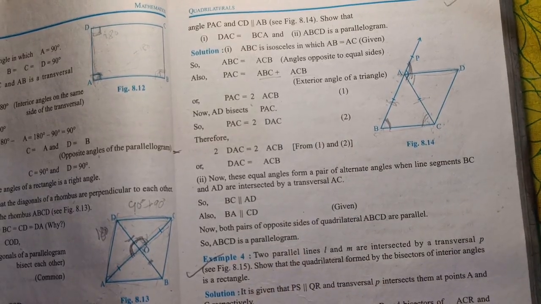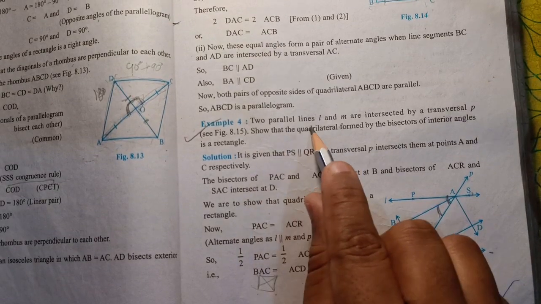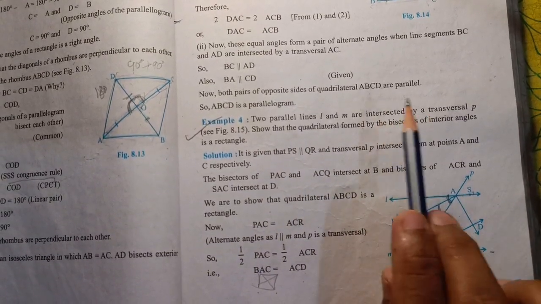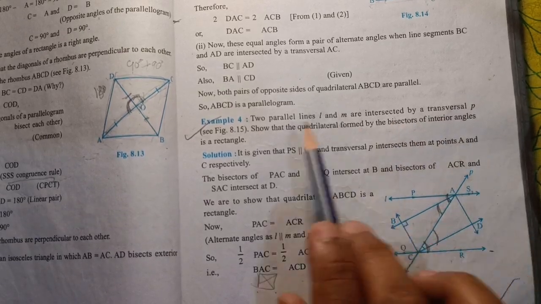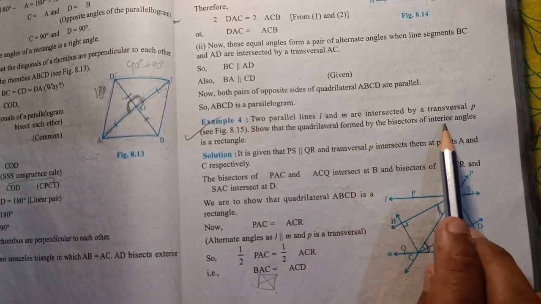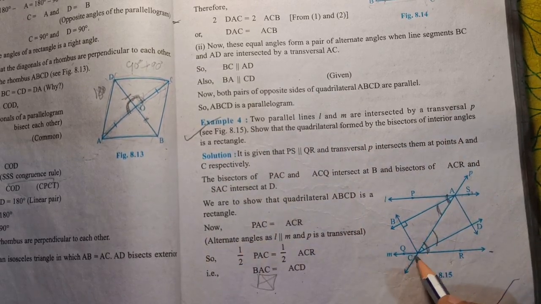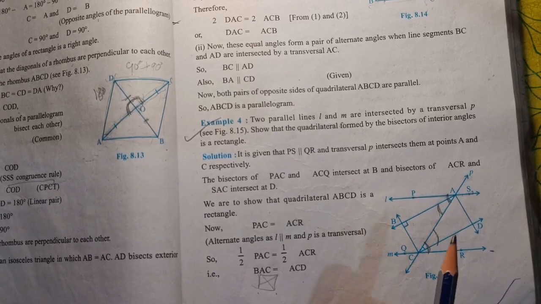Okay, now coming to example number 4. Here the question is what? Two lines L and M are parallel and intersected by a transversal P. The quadrilateral formed by the bisectors of the interior angles is a rectangle. We have to prove that BCDA is a rectangle, not a parallelogram, a rectangle.